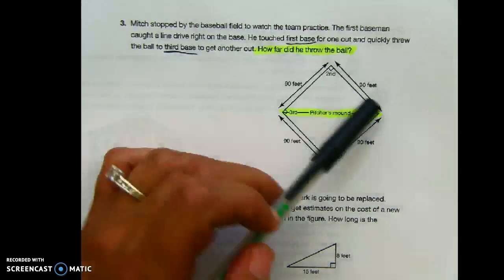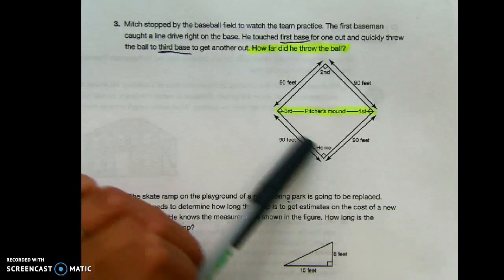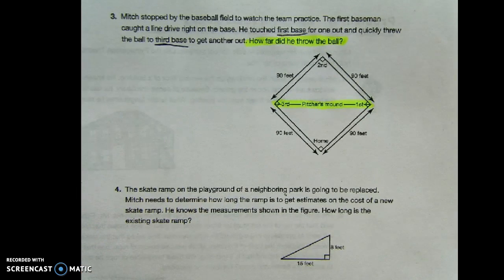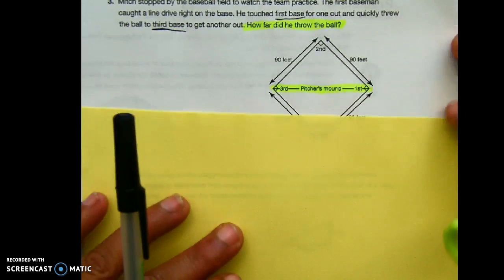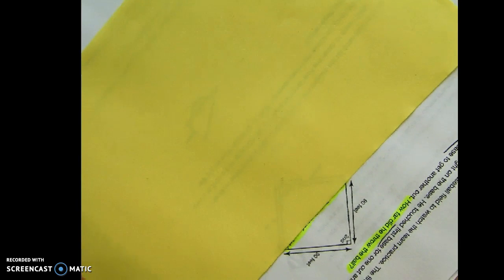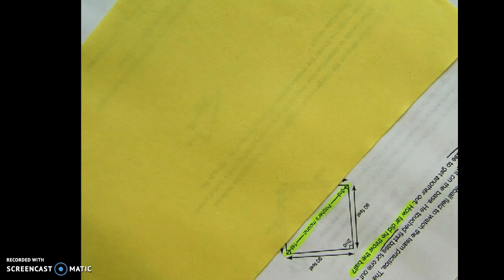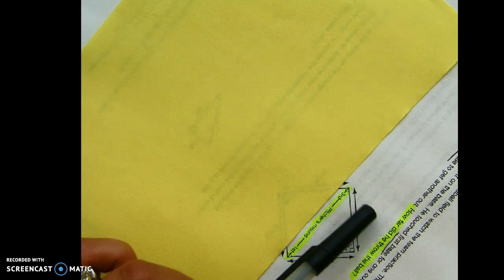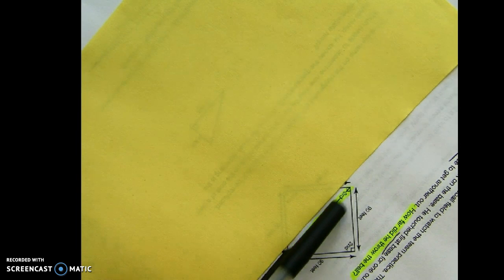Now I need to know the distance for this. Looking at this square or diamond, it's very difficult to identify what it's asking me. But if I'm able to cover right here, I can quickly see that this is a triangle. With that said, I can even turn it sideways, or even kind of clockwise, and see that, here we go, I have 2 legs at 90 feet, and this is a hypotenuse.